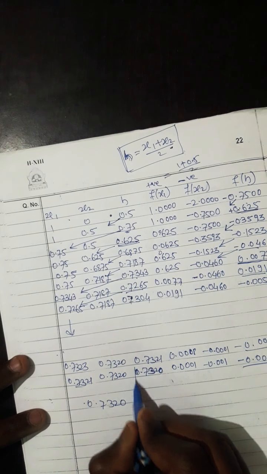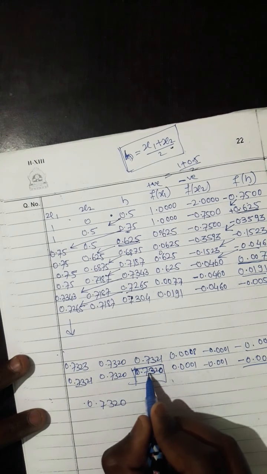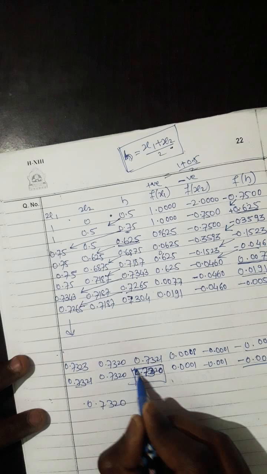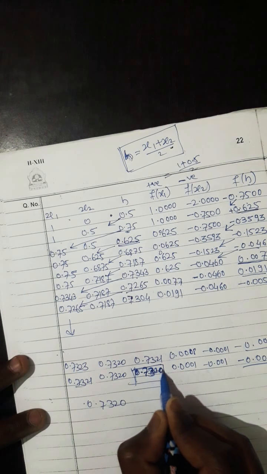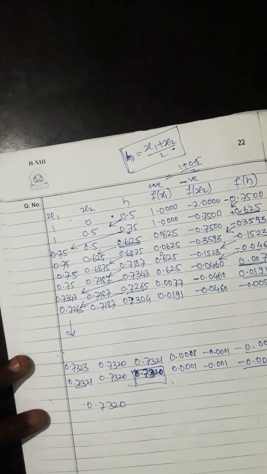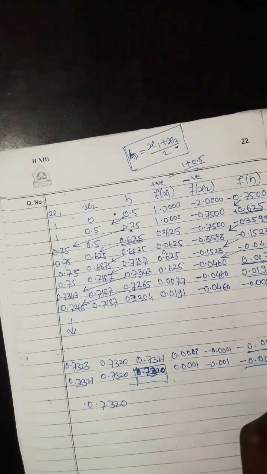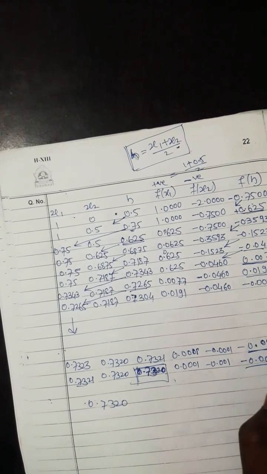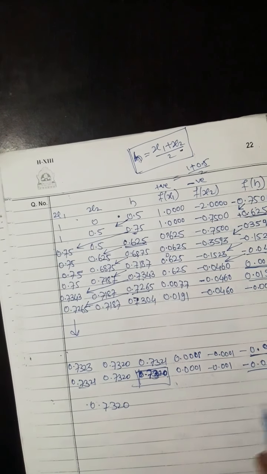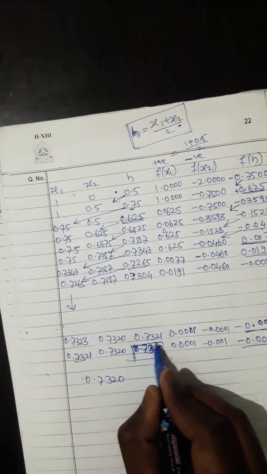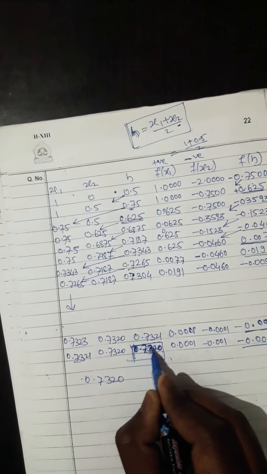Okay, this is our approximate root, 0.7320, because the value of f of h will be continuously repeating itself. So that's why our h will be this 0.7320.